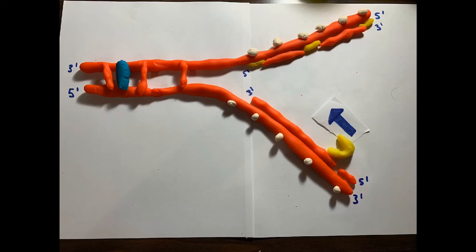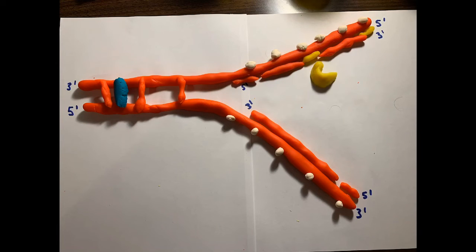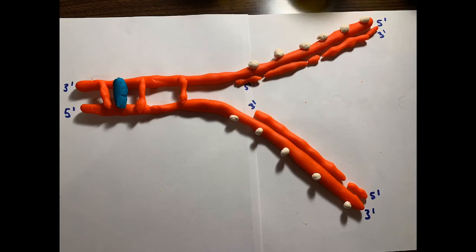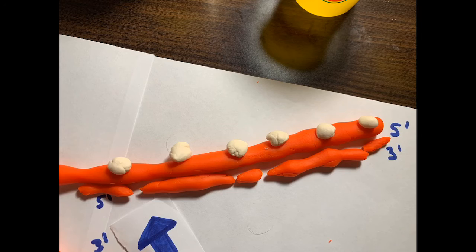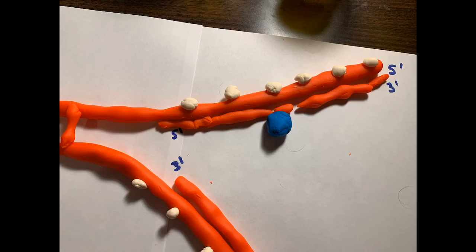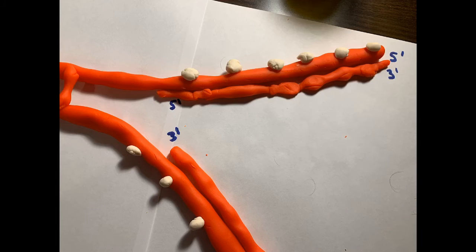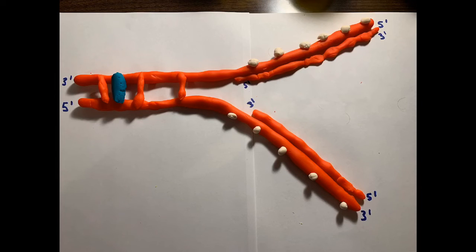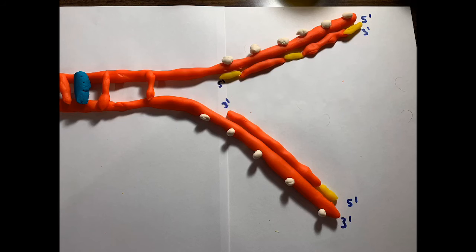Now DNA polymerase I reads from 5' to 3' and has exonuclease activity. So it's going to remove these primers and fill in the gaps with new DNA. If we look closely at the new DNA, we can see gaps are formed between the new DNA created by DNA polymerase I and the Okazaki fragments created by DNA polymerase III. And so DNA ligase is going to come in and fill these gaps with phosphodiester bonds to create a continuous strand of DNA.